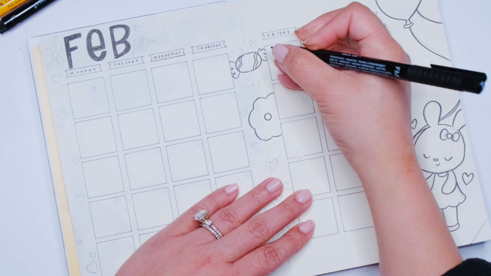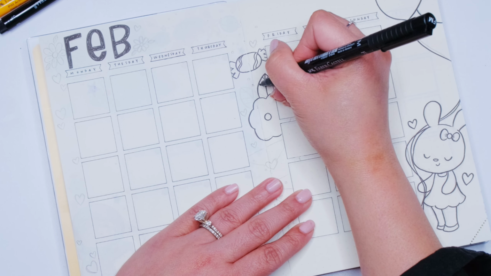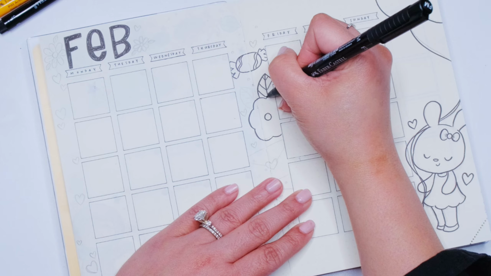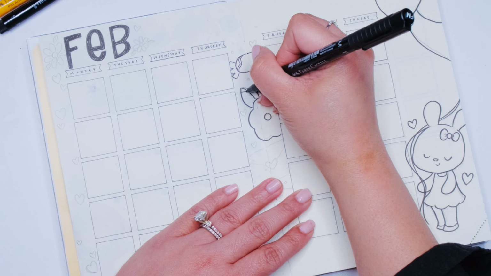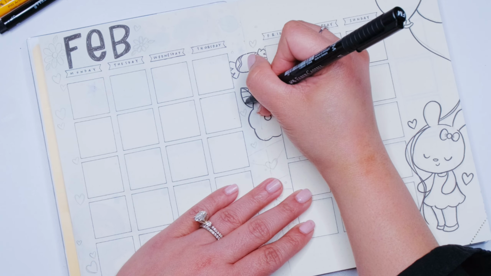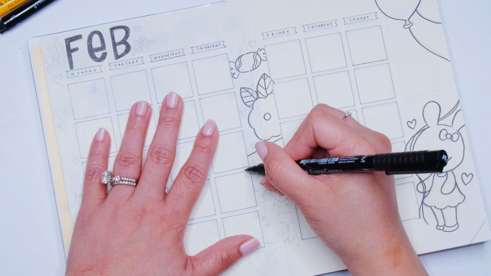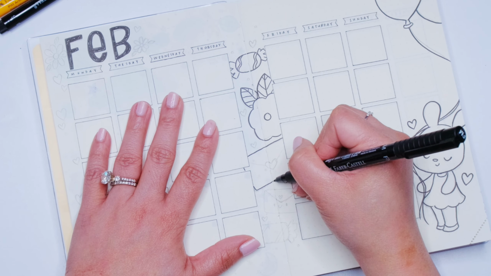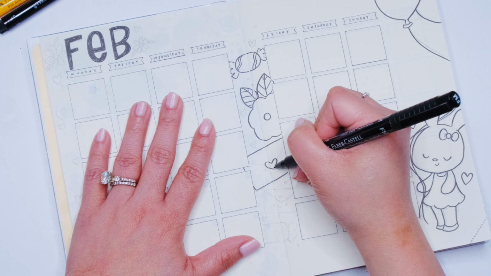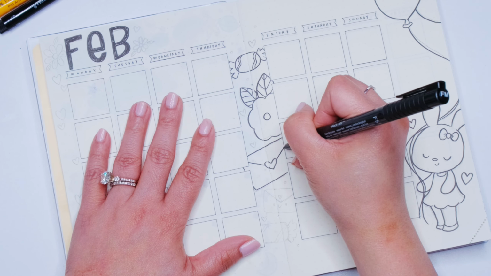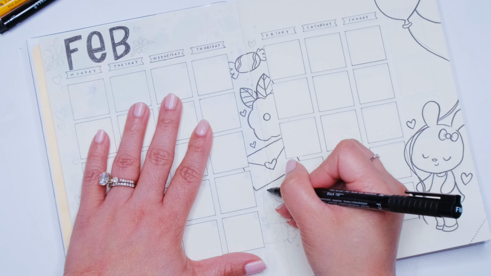Since today's theme is Valentine's Day, I will be adding hearts, love letters, sweet treats, and maybe small flower elements throughout the spread. On the right side of the page, I will also be drawing my main bunny character, who will be holding some heart-shaped balloons. This helps anchor the design visually, and it also gives the spread a little personality and a little bit of storytelling.